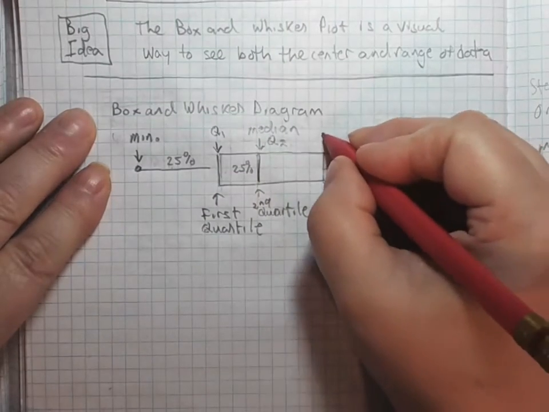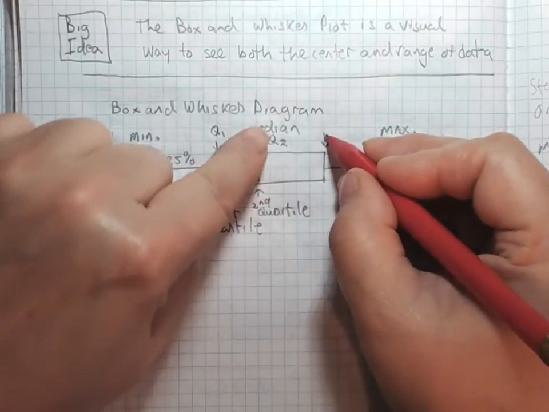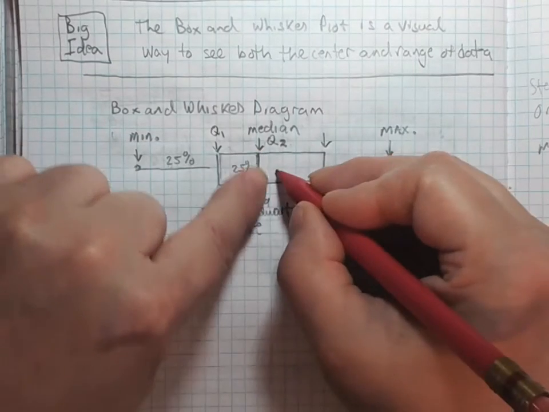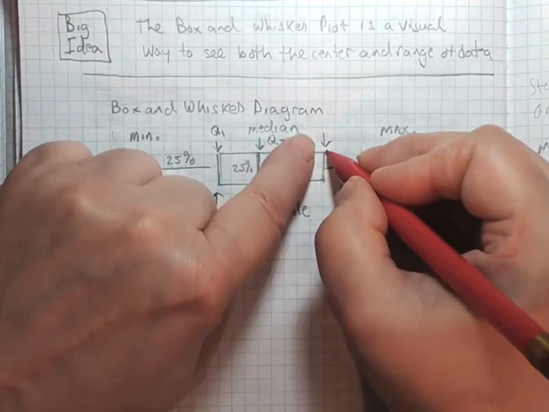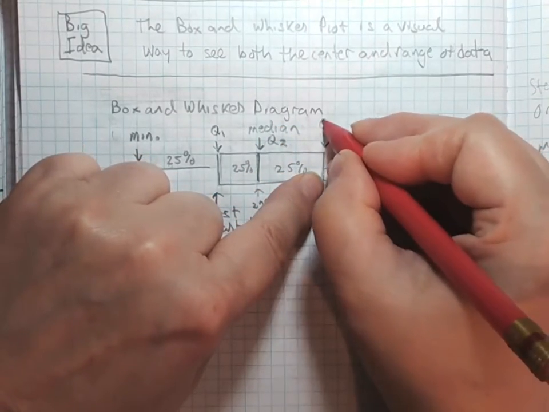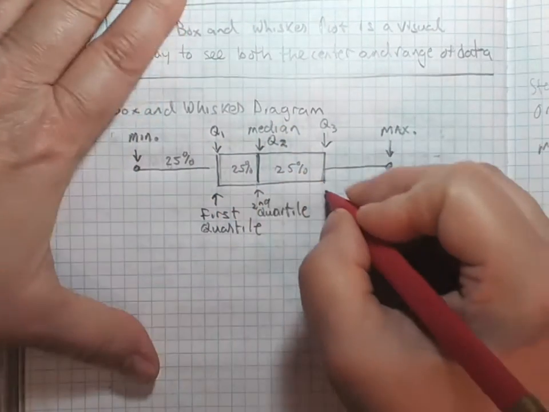Then the third quarter of your data, so this is the next 25%. The end right here would be Q3, or the third quartile.